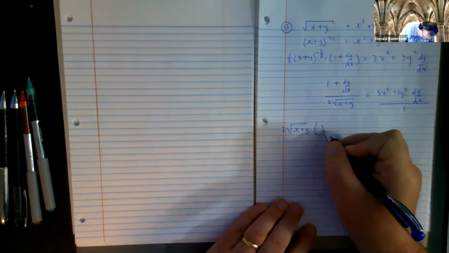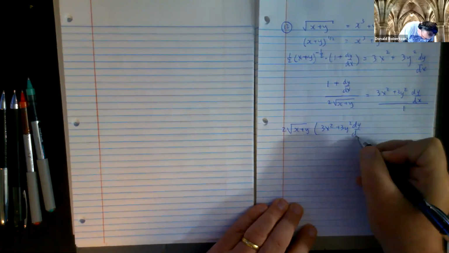Now, all I've done from this line to that line is get rid of that negative a half power, and it's got a little bit uglier, I agree. It's messier than it was. I'm now going to put in an extra line over 1, because what I'm now going to do is cross multiply. So this times this. So what do I get? I get 2 lots of the square root of x plus y times all of this stuff equals 1 times this guy.